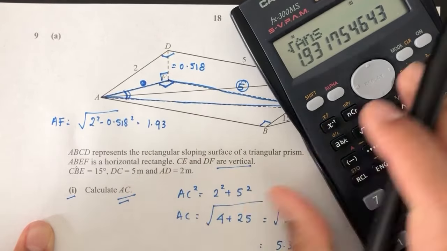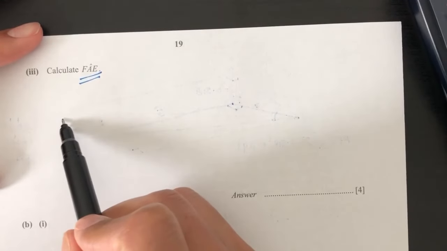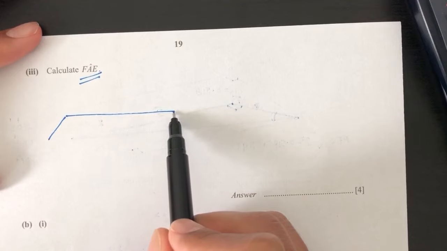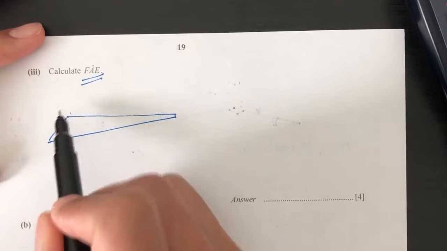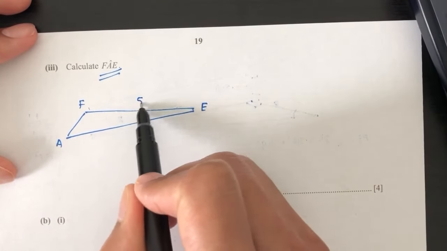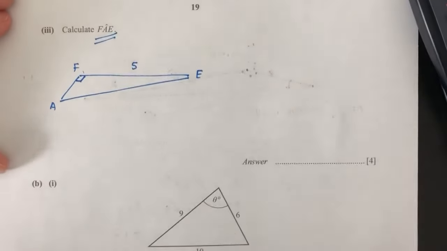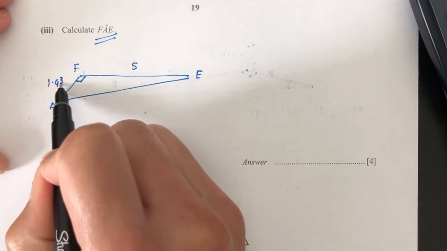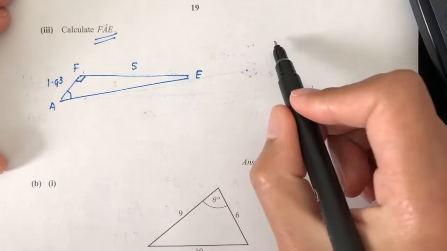This is 1.93. So let's bring this back. So we have triangle, this is AFE. This is 5. This is the right angle here, and this side we have just found, it is 1.93. So 1.93 for this side, and we are trying to find this angle here, angle A. So we have to use SOHCAHTOA again.